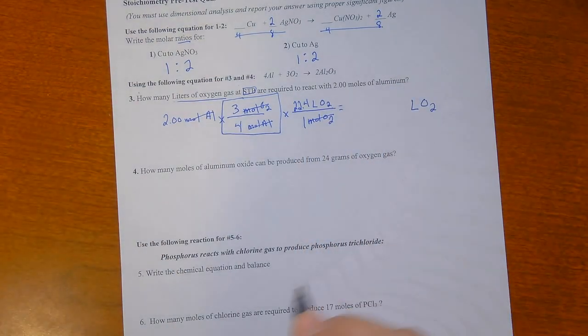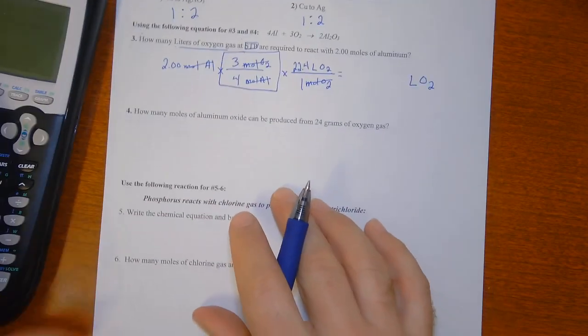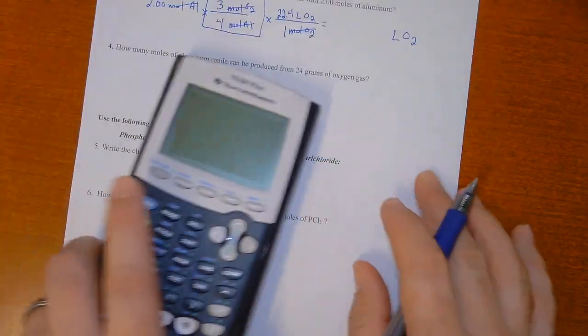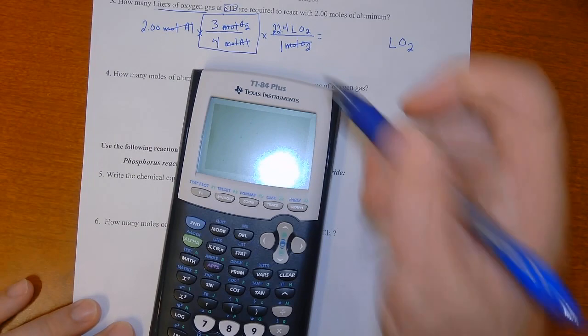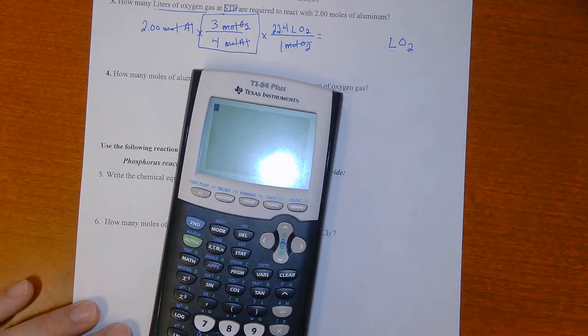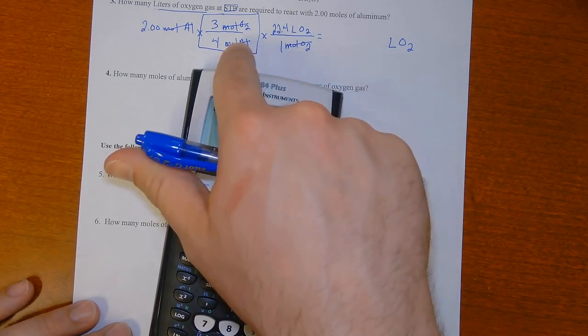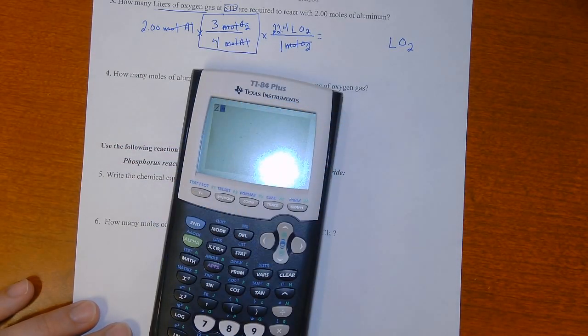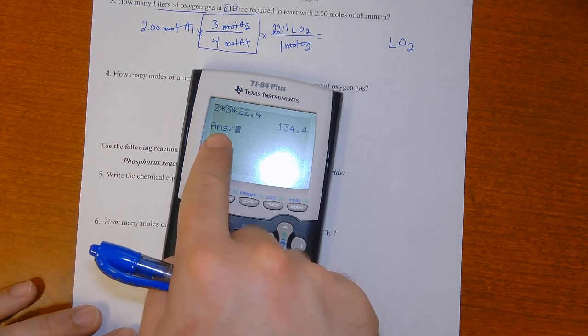So I saw a lot of calculator issues, and to fix those calculator issues, we need to make sure we're using parentheses on the bottom. Now in this case, we don't really have a bottom. That's anything but 4. But it should be 2 times 3 times 22.4. That's my top. And then when I push the division sign, that's my answer from the top.